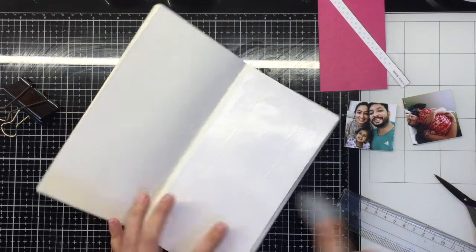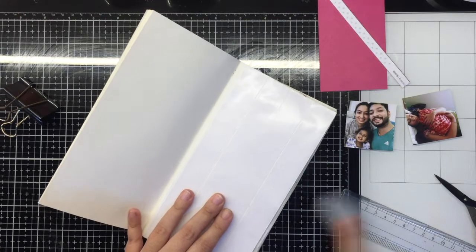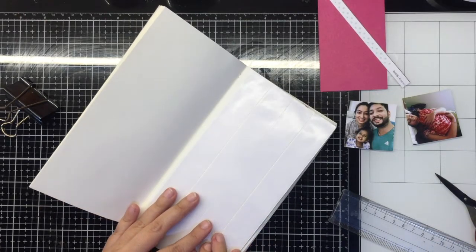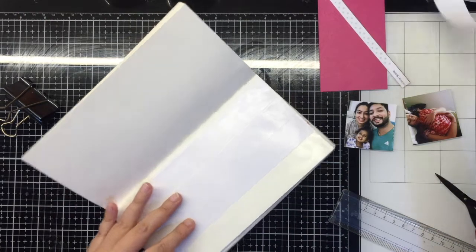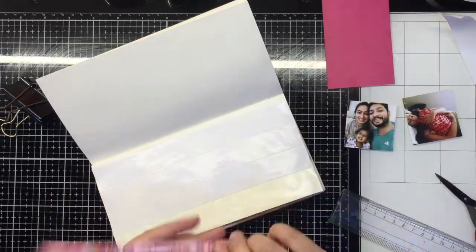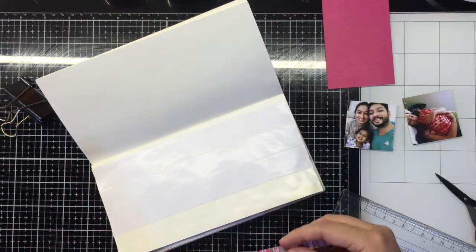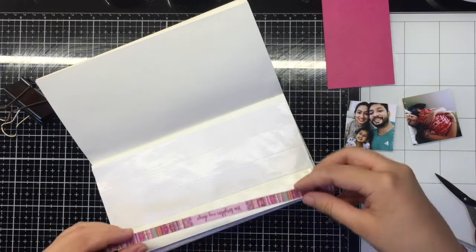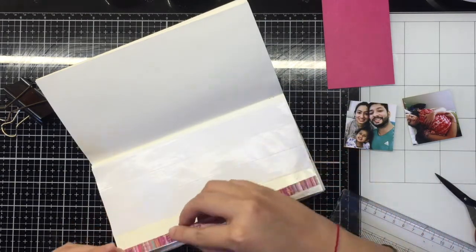So now, with my double sided tape in place, I'll begin adding these layers. I haven't yet distressed them, but I think I'll just do it at the end once and for all.